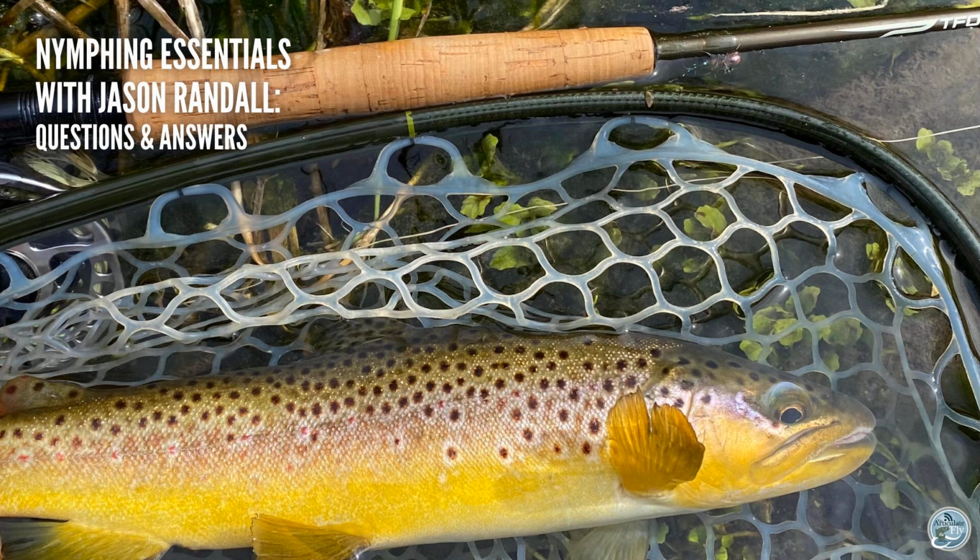Sure. I'm a big believer in reading the water, not only for the information that we get for where to fish, but it's also going to tell you how to fish. Because in reading the water, it's going to tell you what method of nymph fishing would be most suitable for that water type.